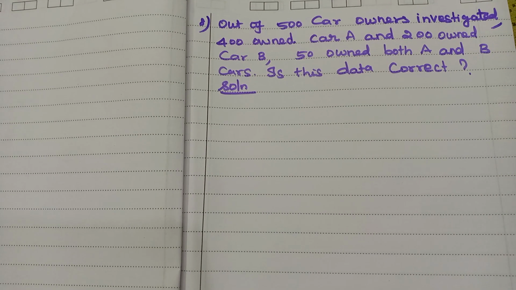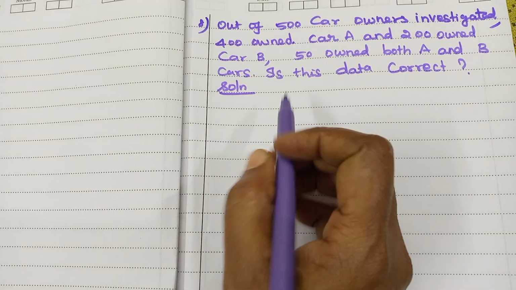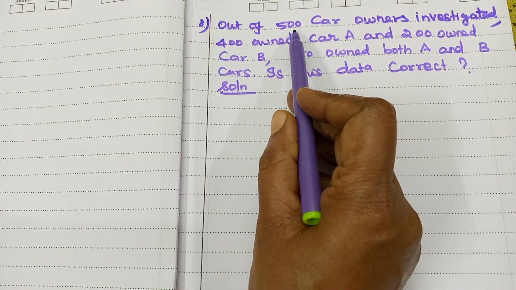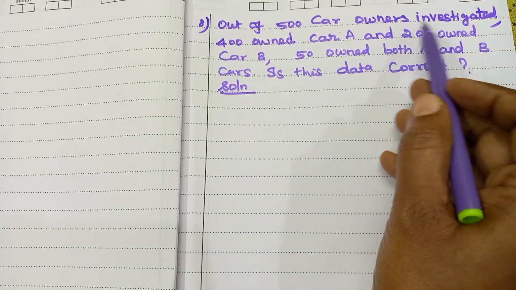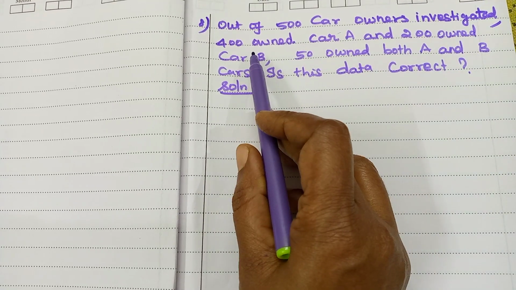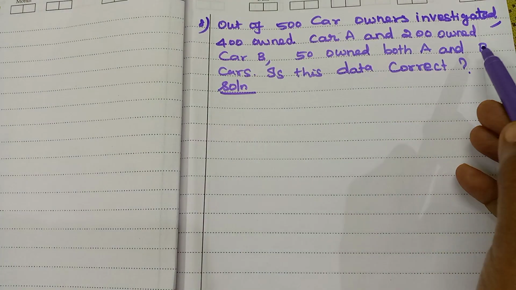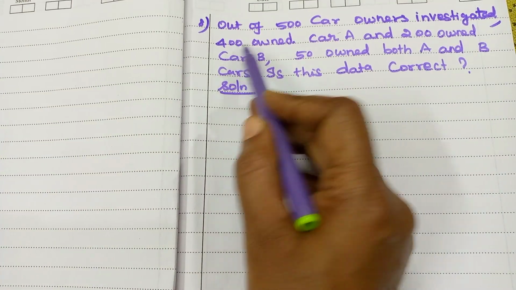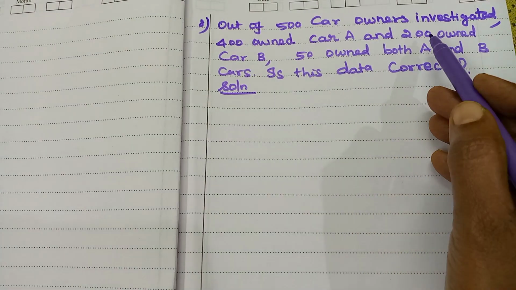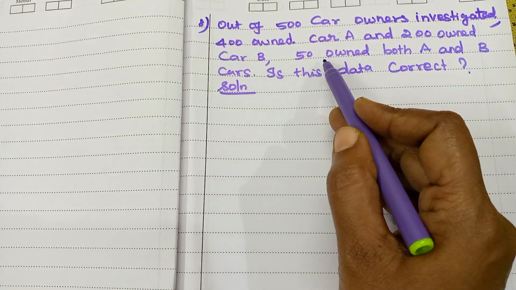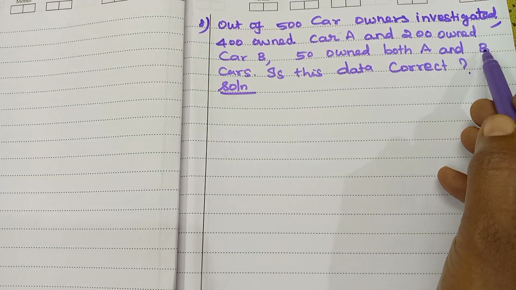So next one is question number 8. What is question number 8? Very simple question. Out of 500 car owners investigated, 400 owned car A. There are two types of car, A and B. 400 of them owned car A and 200 of them owned car B. 50 of them owned both cars A and B.